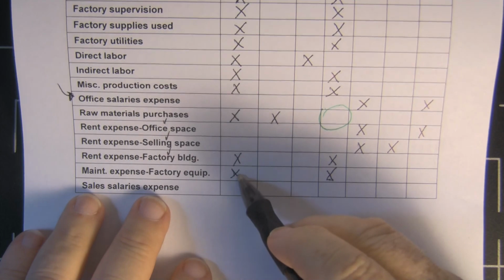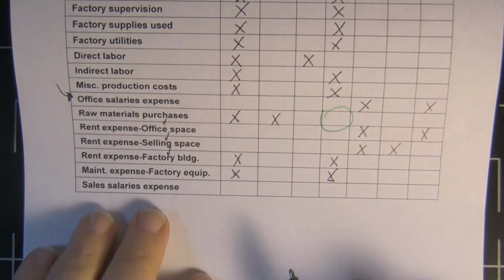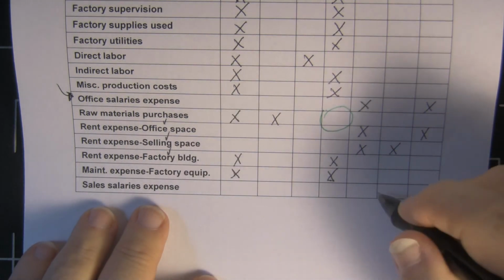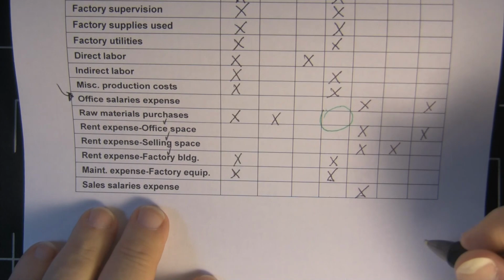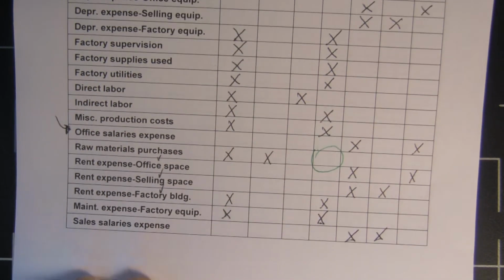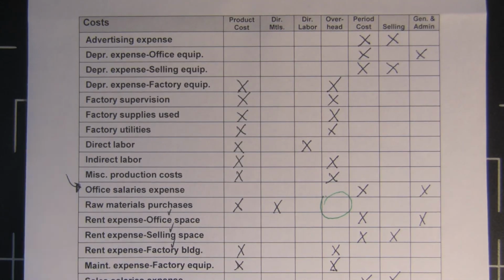So we're fixing the equipment that we make the product on, so it's a product expense, but it's overhead. And the salaries expense would be a period cost that goes right to the income statement, and it is a selling expense. Good exercise in how to quantify and characterize expenses. 14.2a.